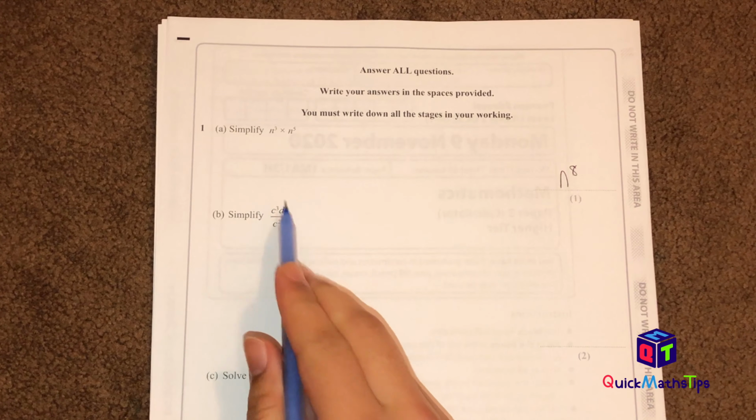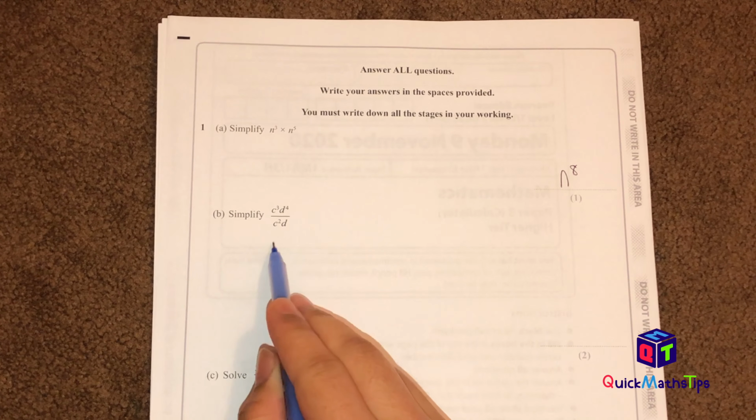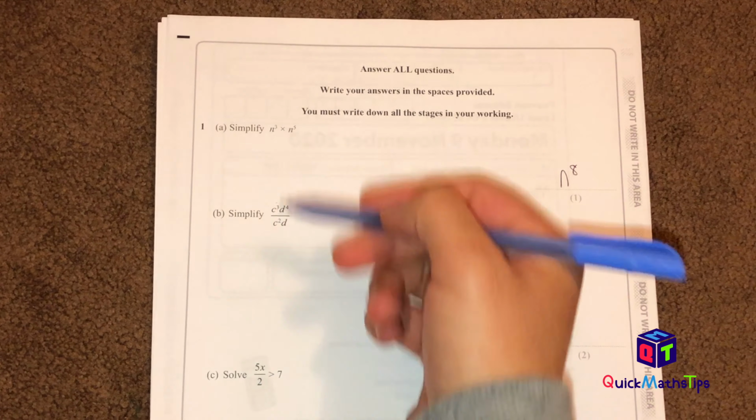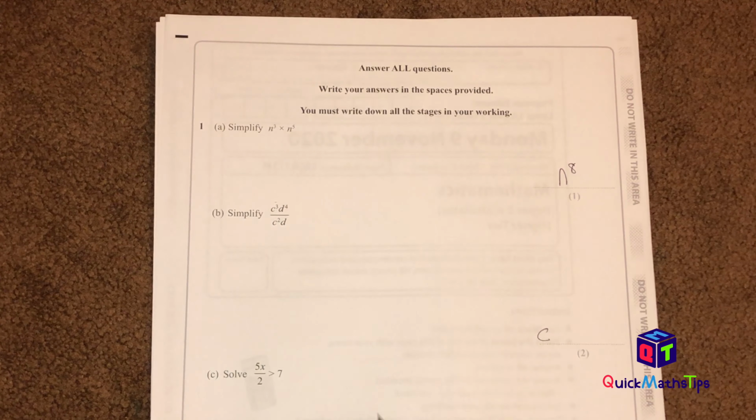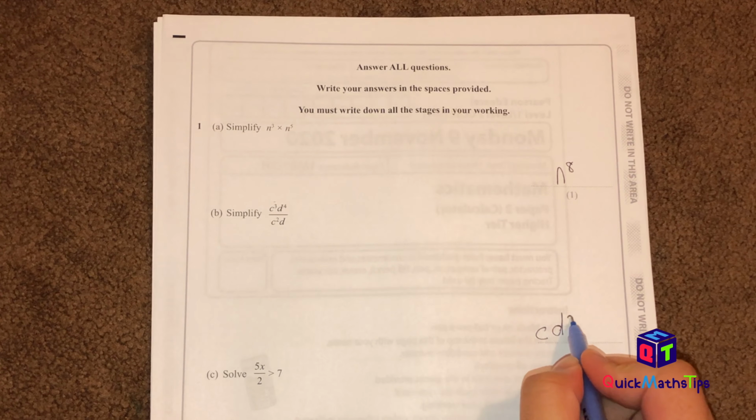Simplify c to the power 3, d to the power 4 divided by c d. When you're dividing, you subtract your indices. So, 3 take away 2 is just 1, so it's just a c. And d to the power 4 take away d is d to the power 3.